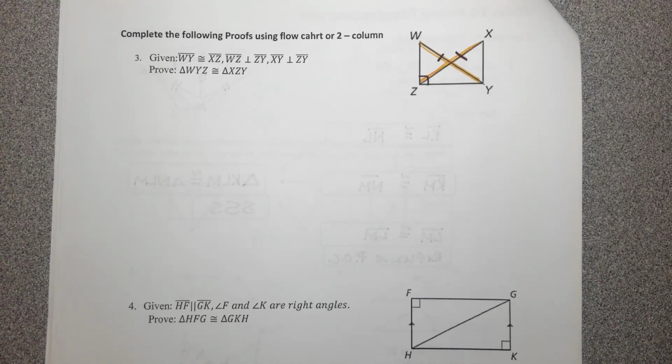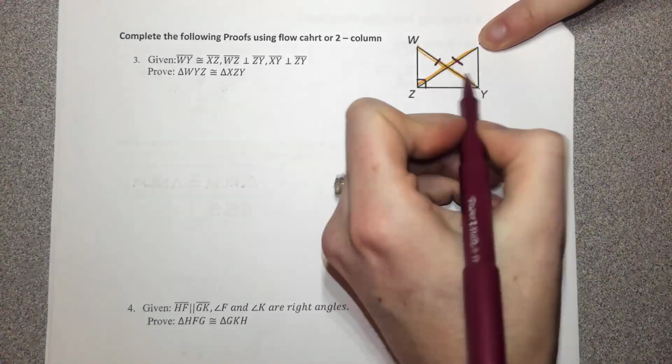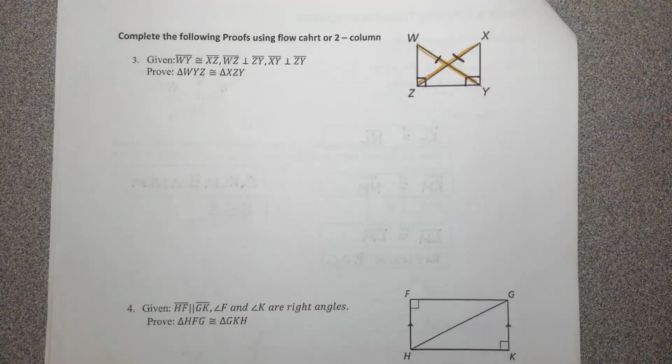And we were told that XY, which is this side over here, is perpendicular to that same bottom side. See if you and your table can come up with this proof. Whether you use a 2-column chart or a flow chart is up to you. But see if you can figure out how to prove these are congruent and what triangle congruence theorem we're using.